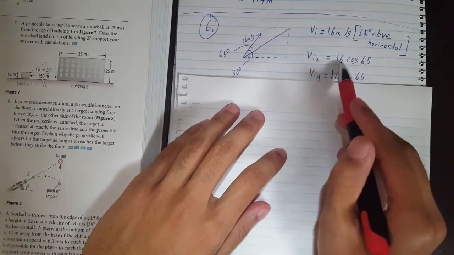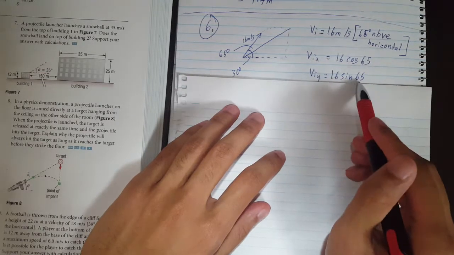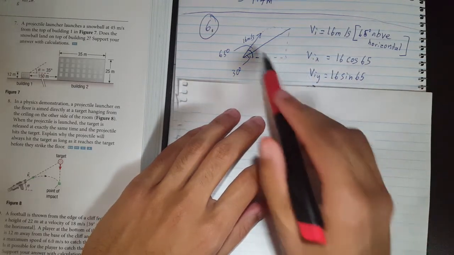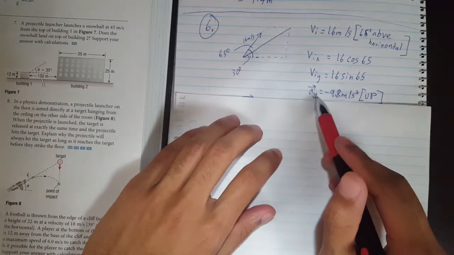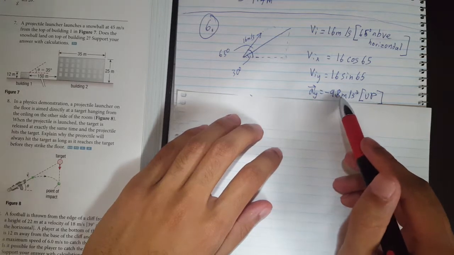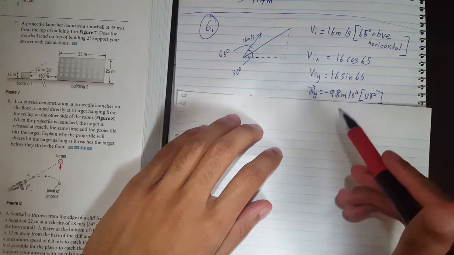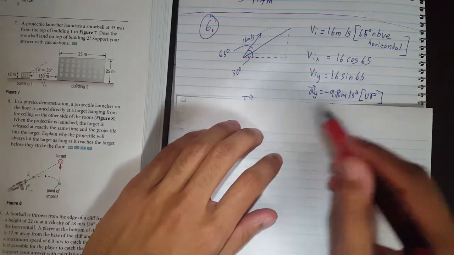I've already gone ahead and done that. 16 cos 65 gives me the x component, 16 sine 65 gives me the y component of this velocity. We know that the gravitational acceleration in the y direction is going to be negative 9.8 meters per second squared, which is 9.8 meters per second squared down. So we're given all of that.